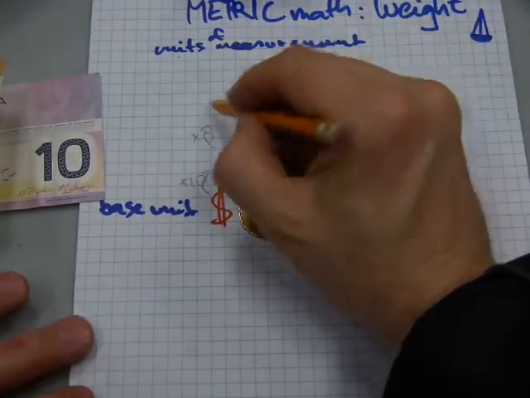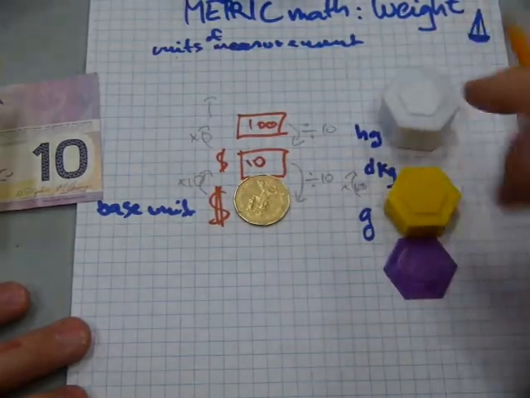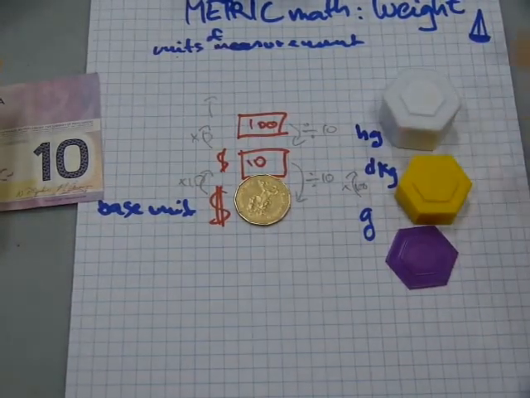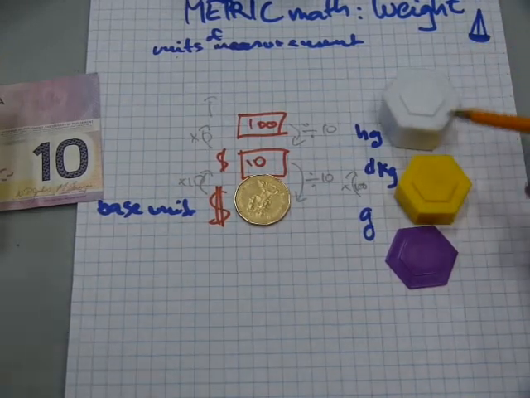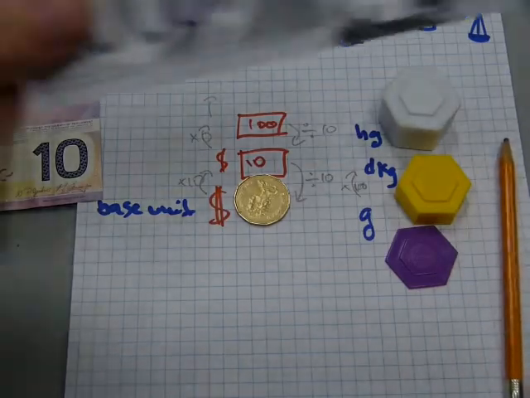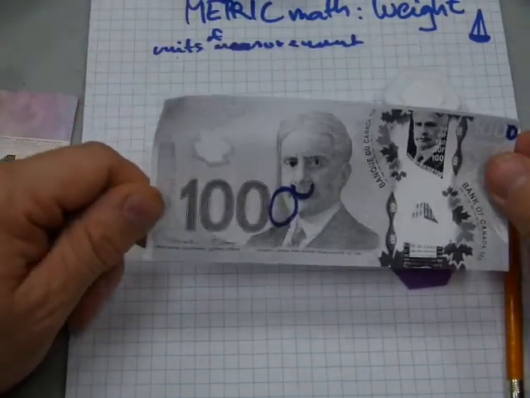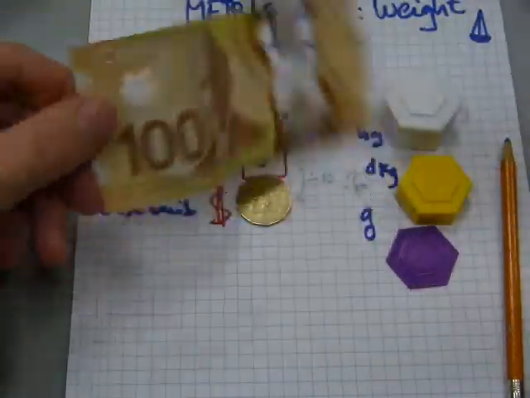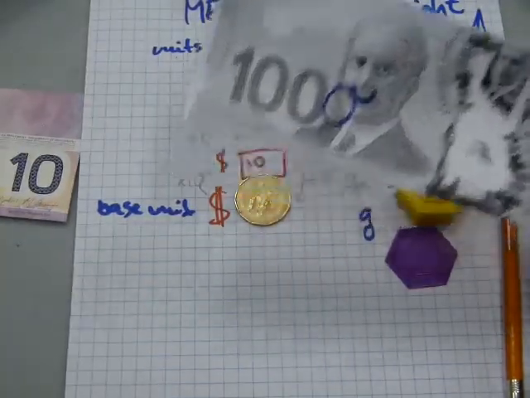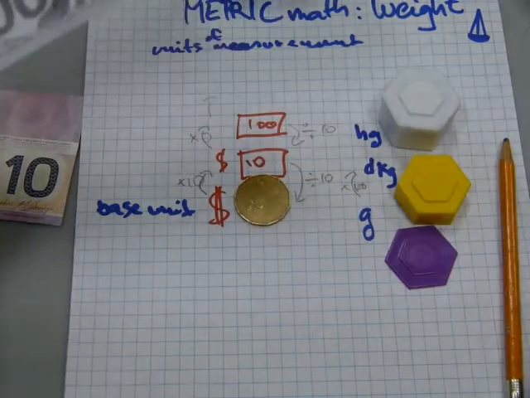One more level up, because decagram is quite widely used in European countries. Hectogram is not. It's just not used. We have another tenfold amount. There. Here is your $1,000 bill. You know that when you have 10 $100 bills, you can exchange it for a $1,000 bill. It's not in circulation, but it does exist.